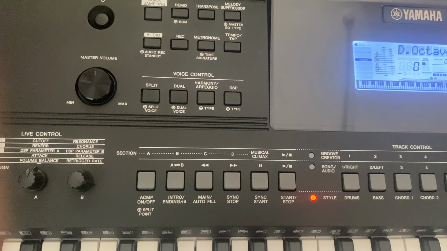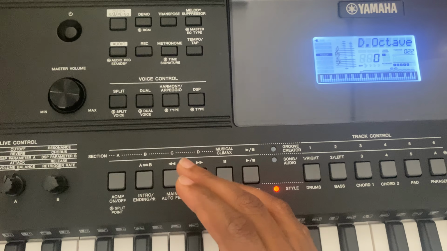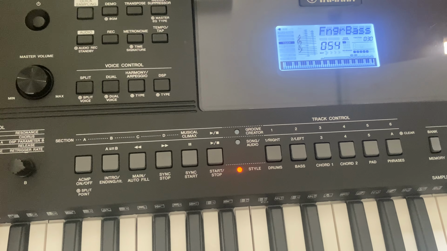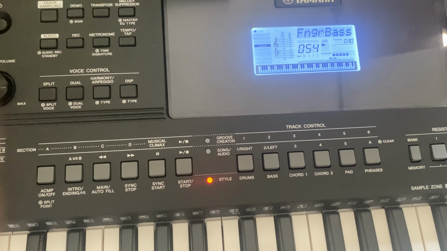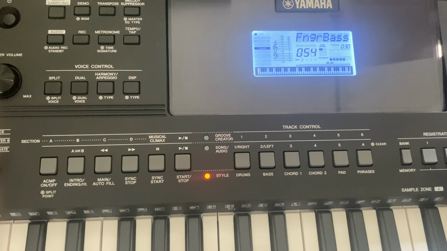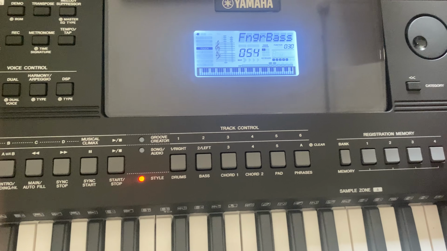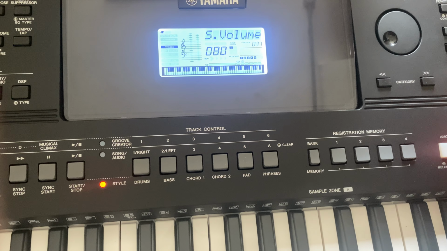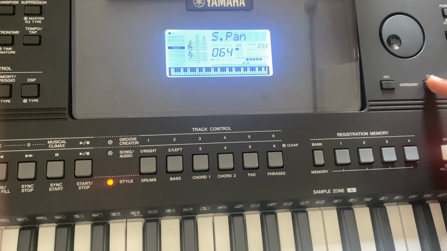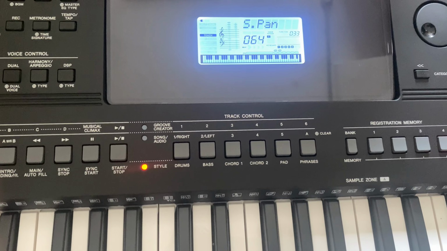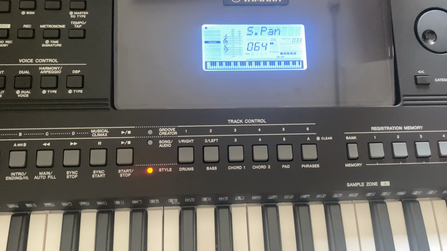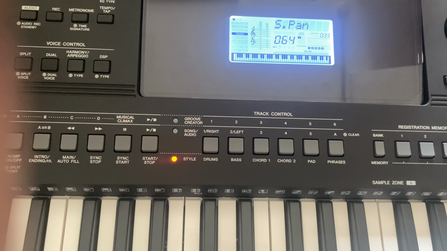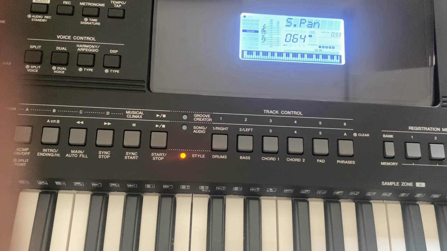And the same thing applies to the split. Also, you press and hold, and it links you to the split voice. You use a category to move to the split volume, then split octave, and so on and so forth. So this is how we use the split, the dual, and the main voice function.